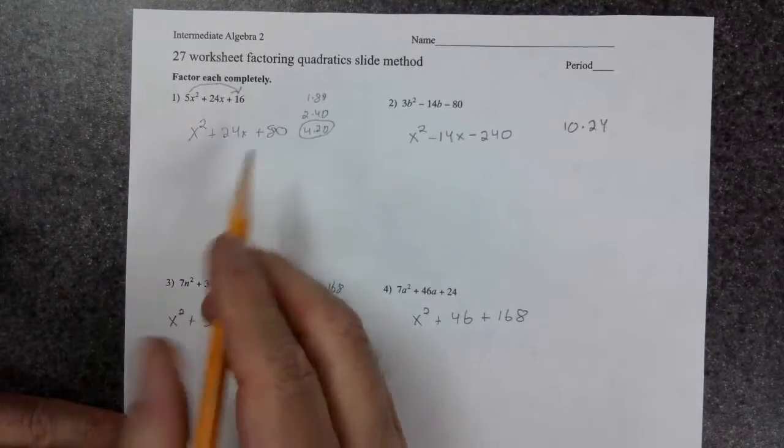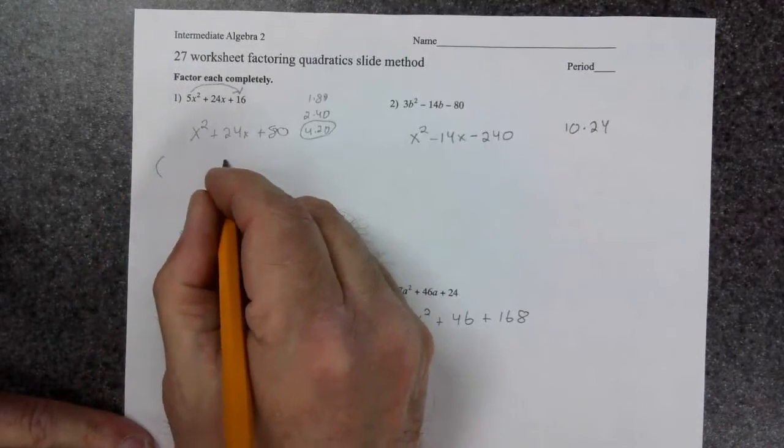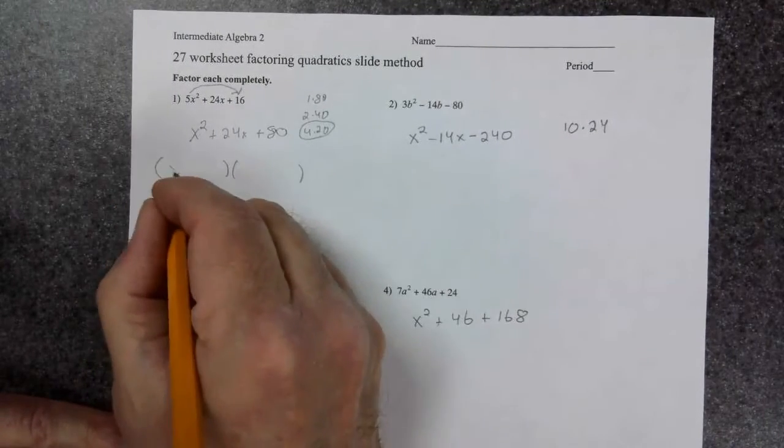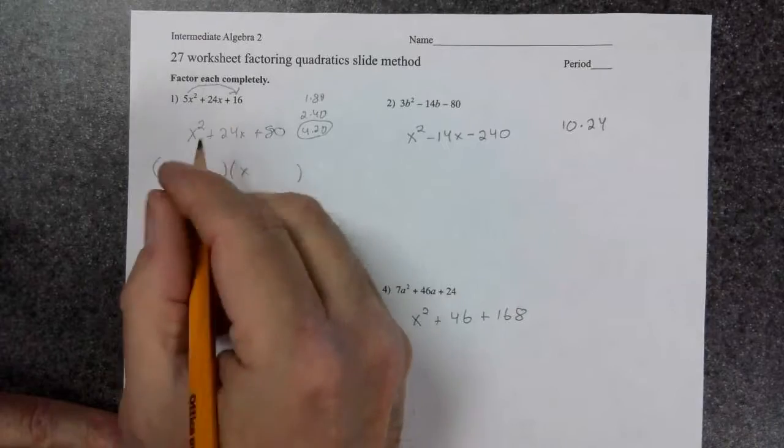And we know how to factor this one. Now we go straight for the answer. Put the x here. Both the signs are plus.